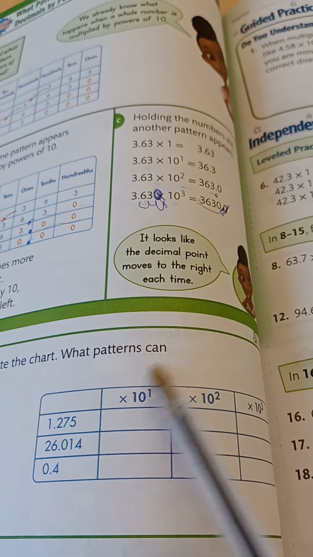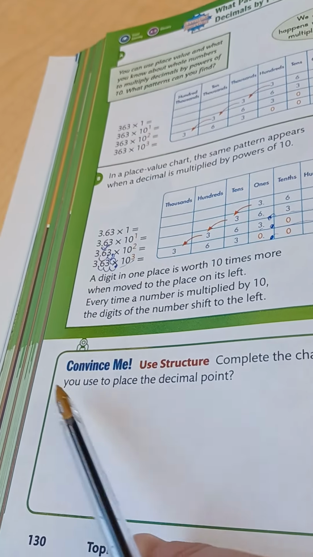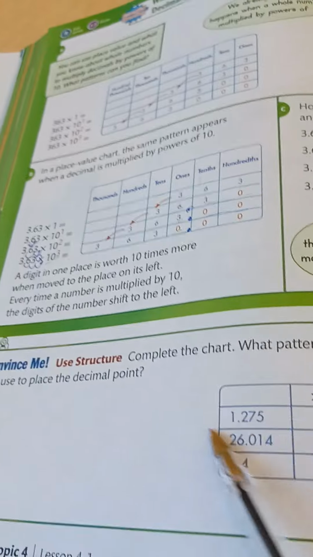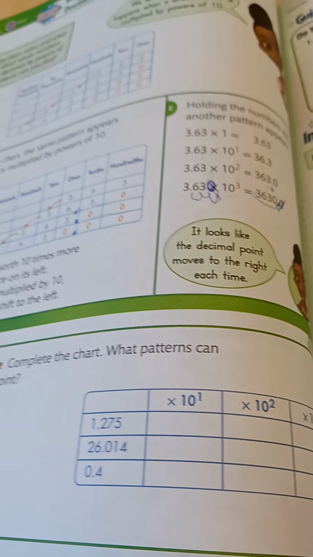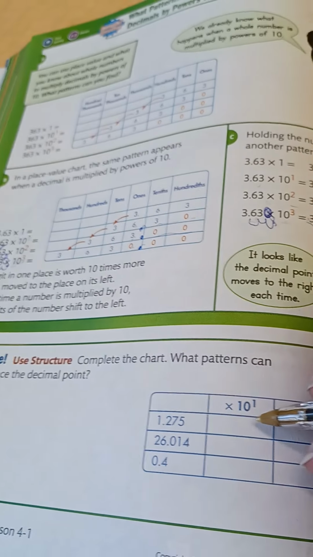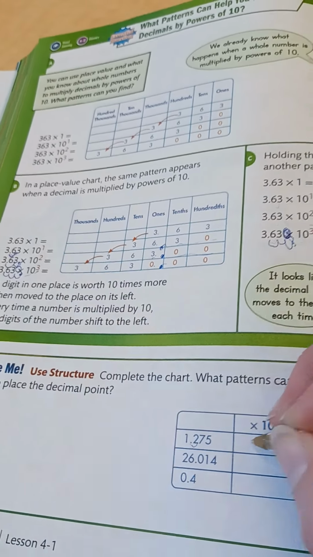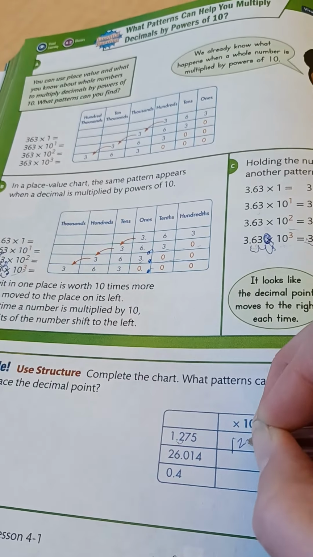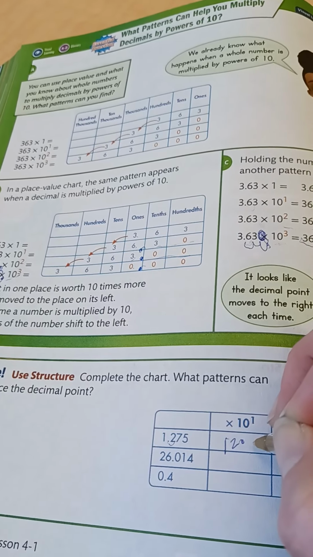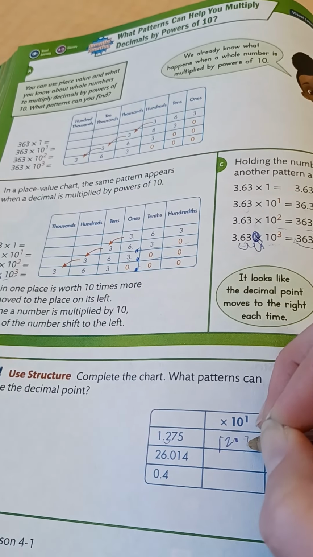What patterns can you use to place the decimal point? And you're going to write it on here. 1.25 times 10 to the 1. We're just going to move it 1 spot. So now it's 12 point what? I bet you can do it. 7, 5.